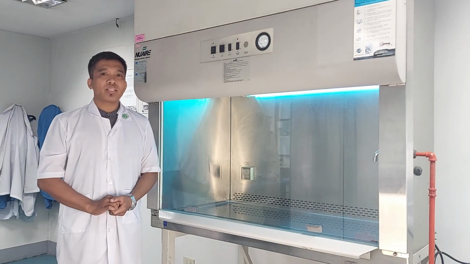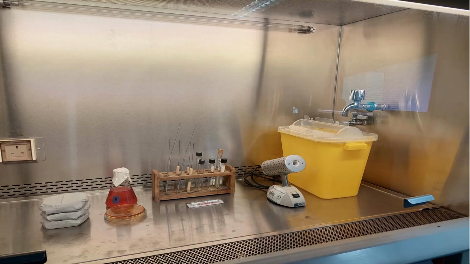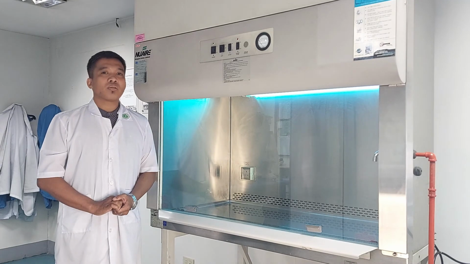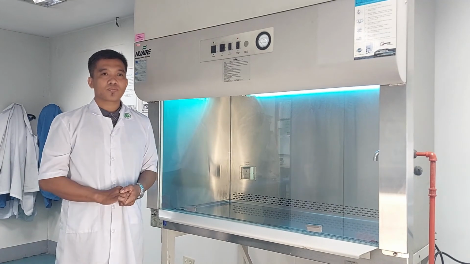To avoid arm movement in and out of the cabinet, plan your work and arrange all the supplies you will need for that particular experiment, making sure not to overcrowd the work area. Use proper work technique. Work clean side to dirty side.